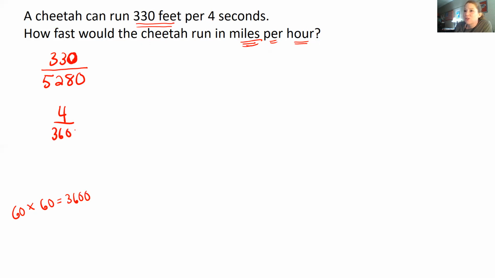So we're going to take these two quantities. First of all, we can simplify. We can divide both of these by 10, and we get 33 over 528. And then on the second one, I think we can divide both of those by 4, can't we? Yeah, of course, because 4 goes into 3,600 900 times. All right, so now we have our feet in miles form, and we have our seconds in hour form.